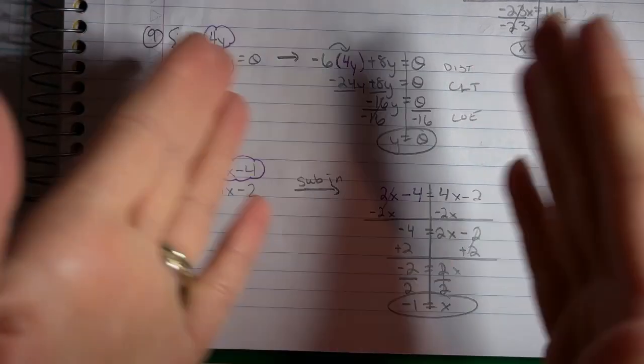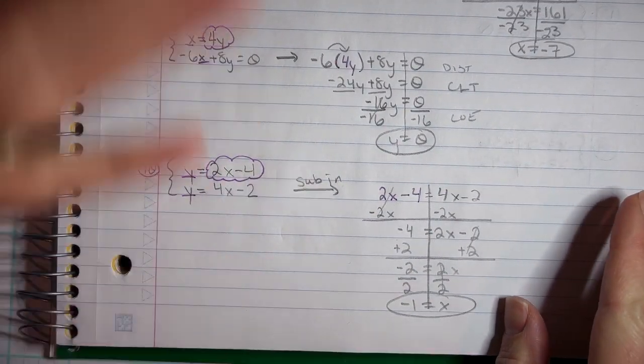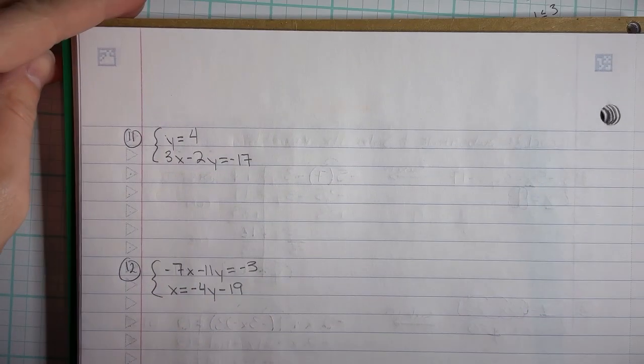All right, if you know what you're doing from here, you don't have to watch anymore. If you want a couple more, I've got more examples. Let's do it again. I'm going to use a different color. All right, here we go.